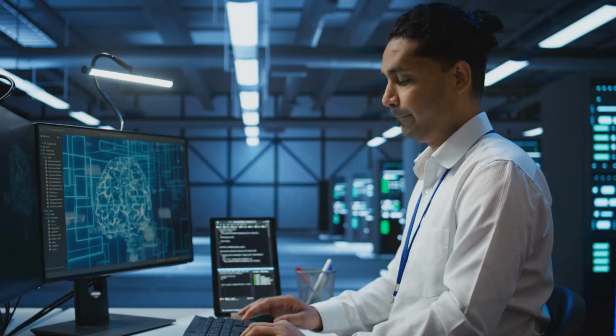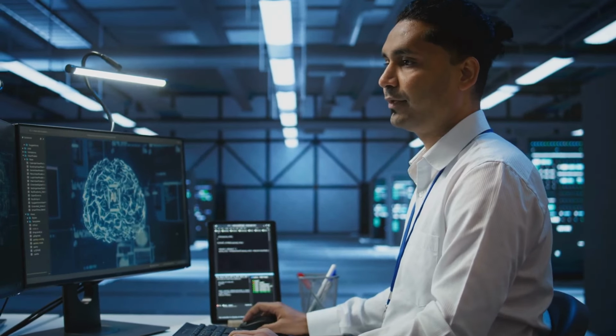So there you have it. Pydantic AI is transforming how we handle data in AI development.